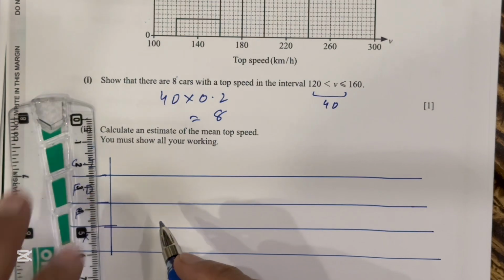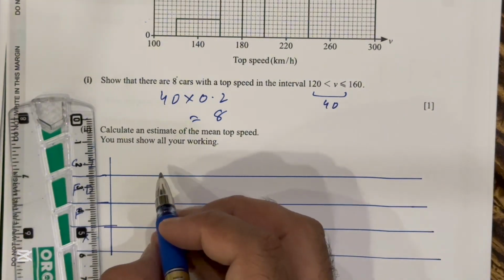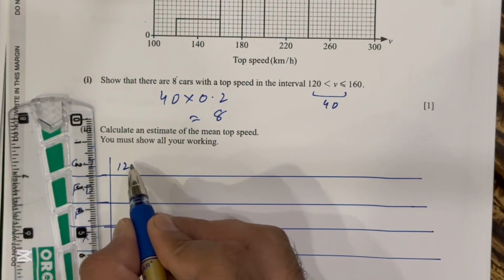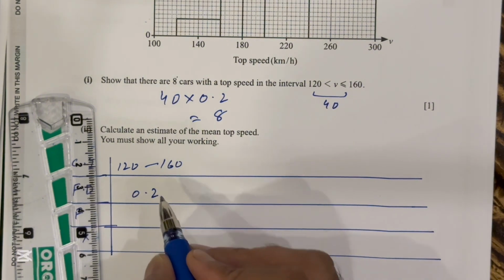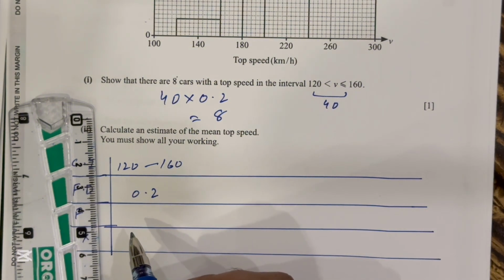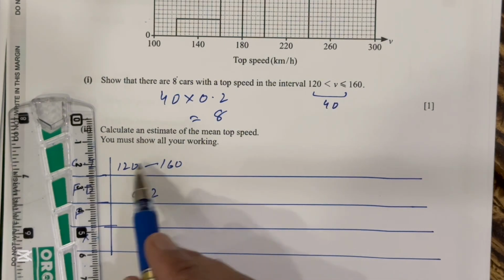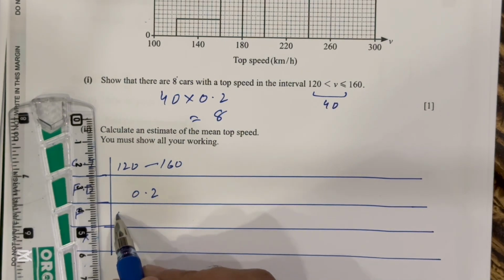So the class interval for the first value is 120 from the graph you can see till 160, and their frequency density is 0.2, and you need to multiply the difference by the frequency density to get the value.